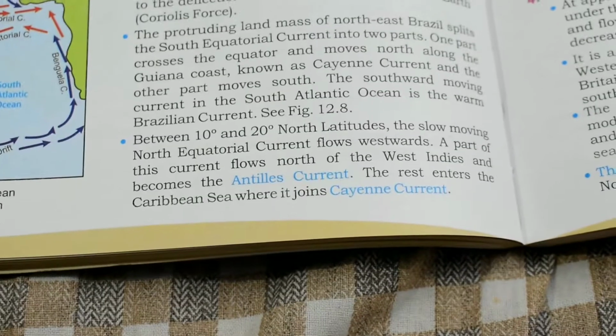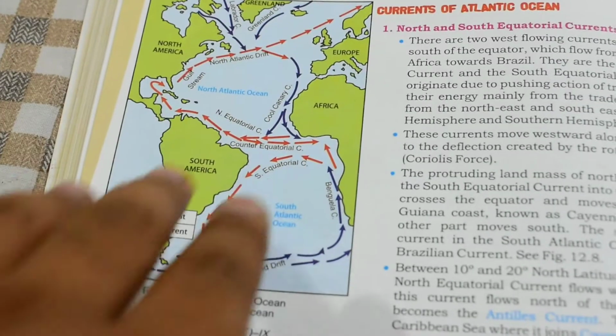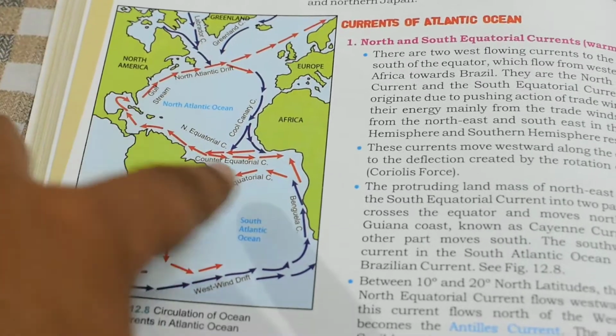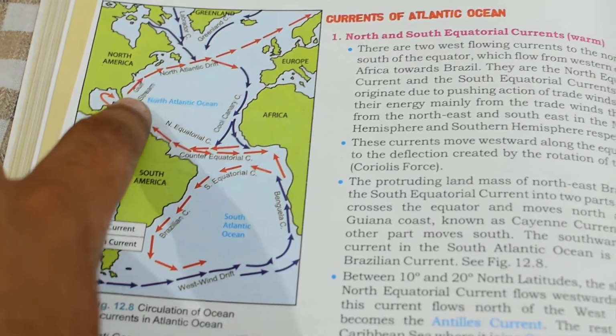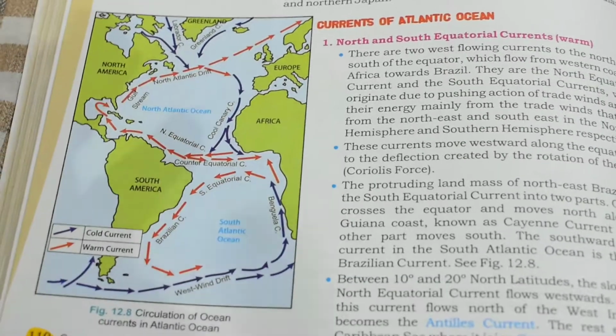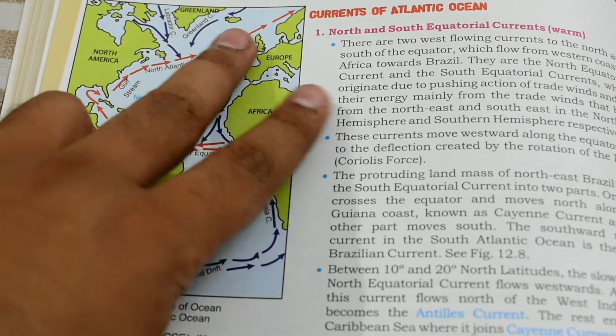And the rest enters the Caribbean Sea where it joins the Guiana current. So they are basically talking of this part. You do not need to keep in mind all this. North equatorial current, over here it becomes the Guiana current, and then it becomes the Antilles current, and then they together form the Gulf Stream again. So you just keep in mind it's the north equatorial current becoming the Gulf Stream, and it then drifts off as the North Atlantic Drift.